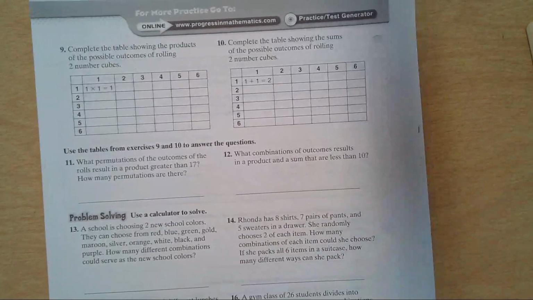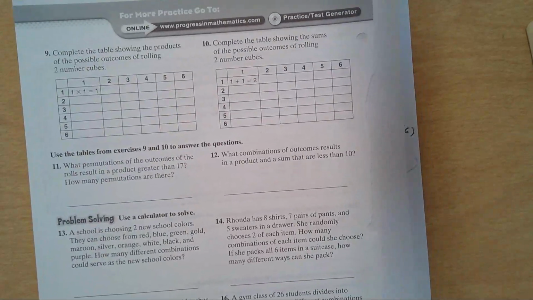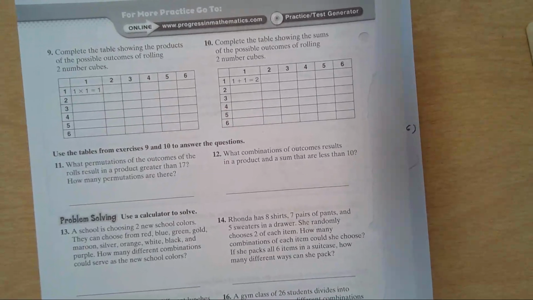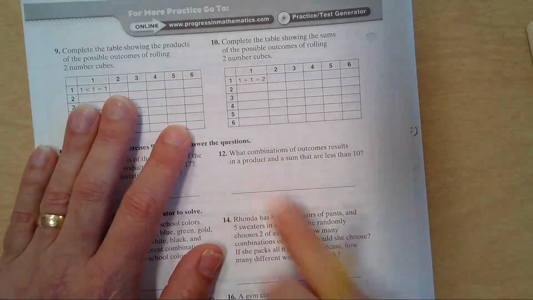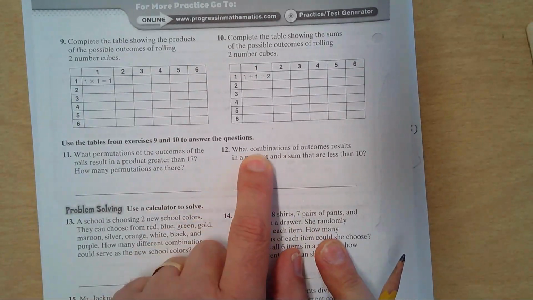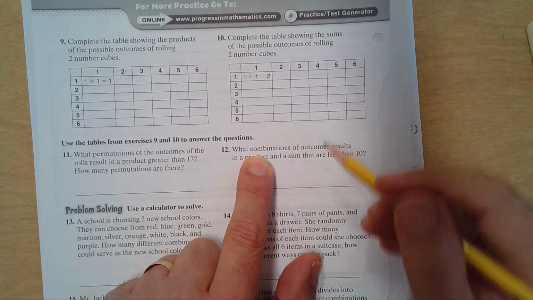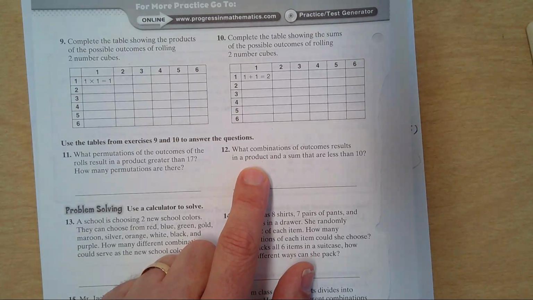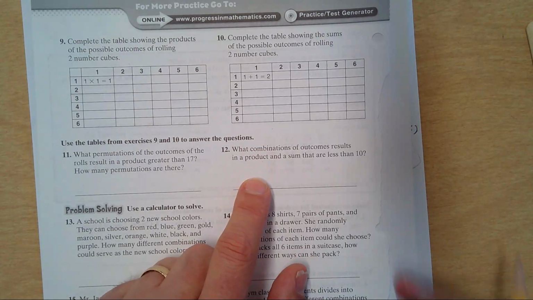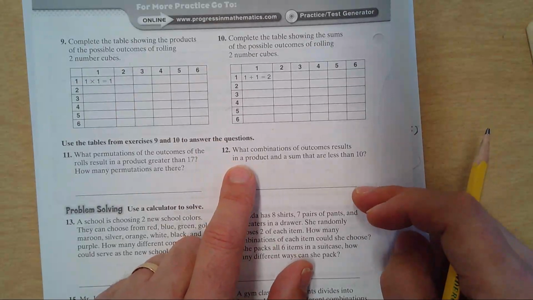You can just highlight them or draw a little line or circle them when you build your table. Obviously, you don't need to figure out the products, because that deals with question 9. So once you fill in your table, just circle all the ones that have a sum less than 10. That's the answer to your addition problem, by the way.